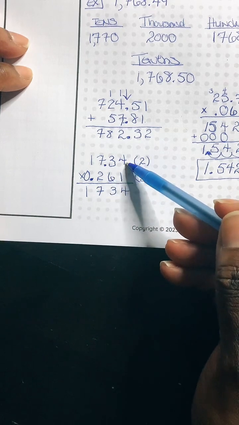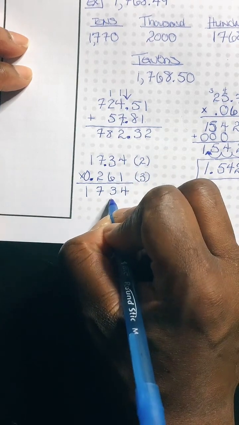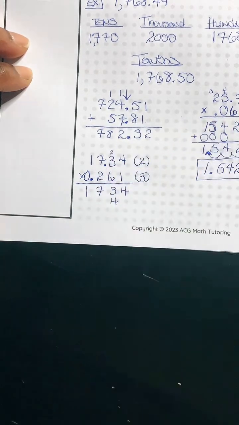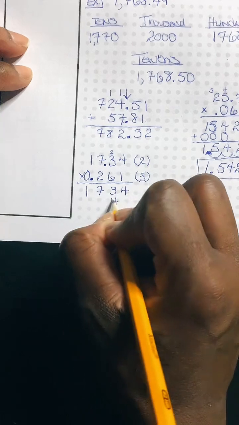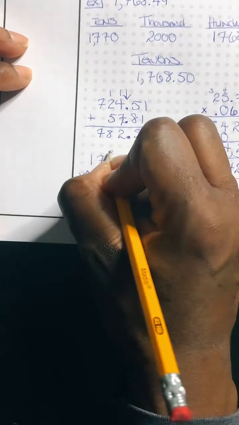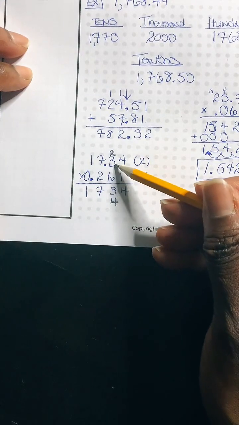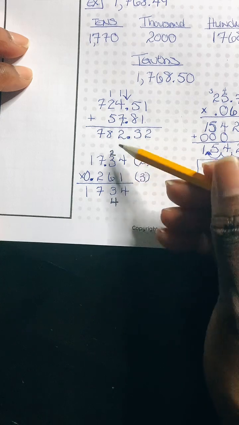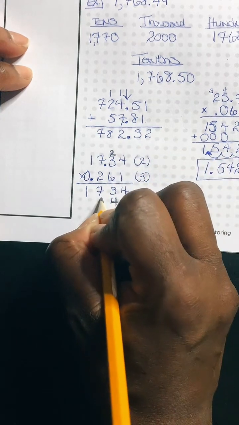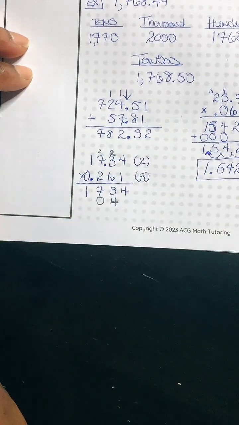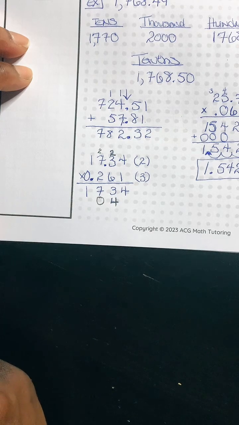So it's 6 times 4. That gives me 24. So I'm putting my 4 down underneath the 10 slot and I'm carrying the 2. Actually, I should have done that in pencil so you can see the difference. And then carry the 2. So now 6 times 3 is 18. 18 plus 2 is 20. So I'm taking down the 0 and carrying over the 2. I still multiply the old way, so I'm learning a new way today.